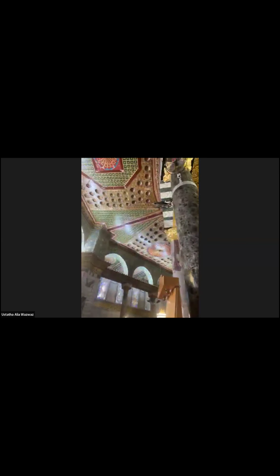Surah Taha over here. Over here, different kinds of calligraphy on the top here. These are all new lanterns, lights.